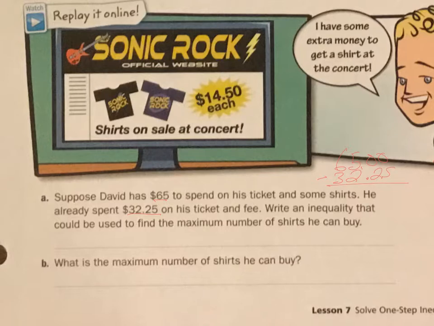32.25. Now you can see how I line my decimals up, and now I can subtract. Can't do that, can't do that. So this 5 becomes a 4, this becomes a 10. Now this 10 becomes a 9, and this becomes a 10. 10 minus 5 is 5. 9 minus 2 is 7. 4 minus 2 is 2. And 6 minus 3 is 3. So he has 32.75 remaining.